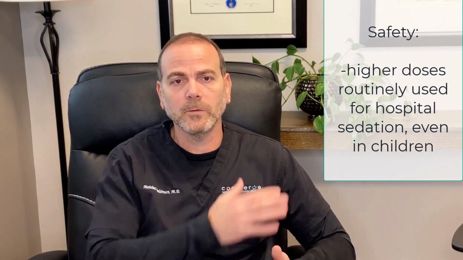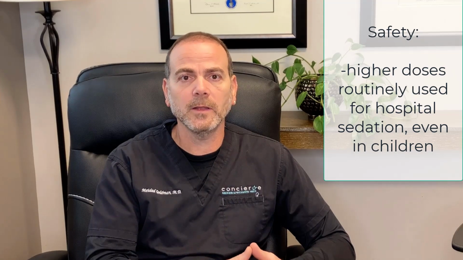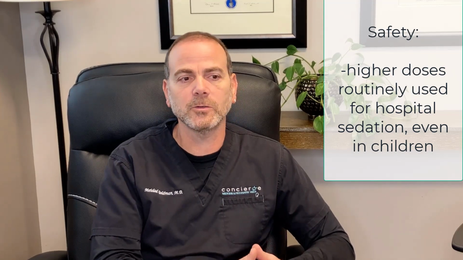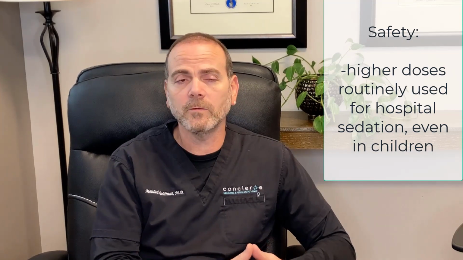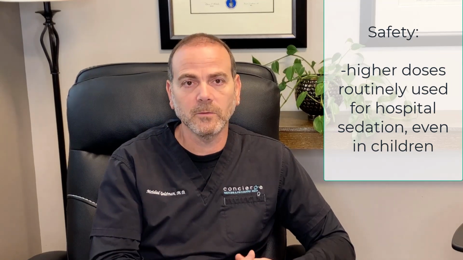And as I mentioned, we have been using it both in the emergency department, which is my background, as well as for general anesthesia and procedural sedation. Someone comes in with a shoulder dislocation that needs to be placed, or a wrist or ankle fracture that needs reduction, or a little kid with a laceration to the face that needs a little bit of sedation.